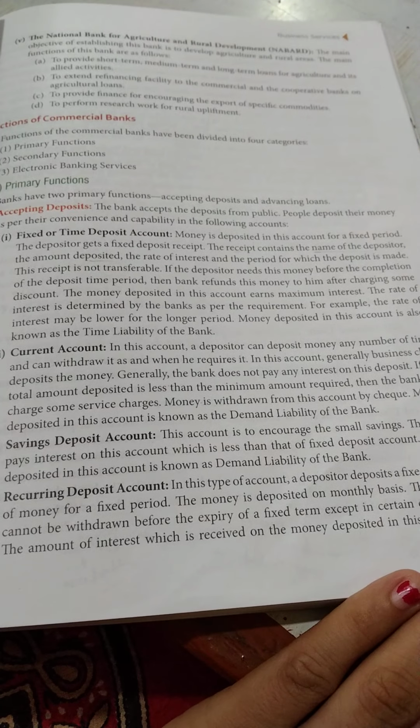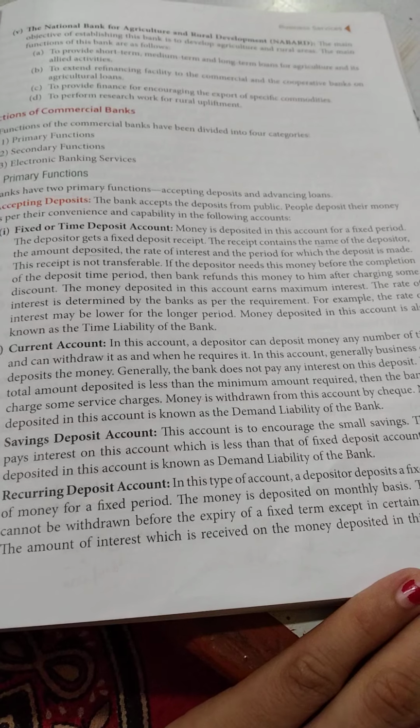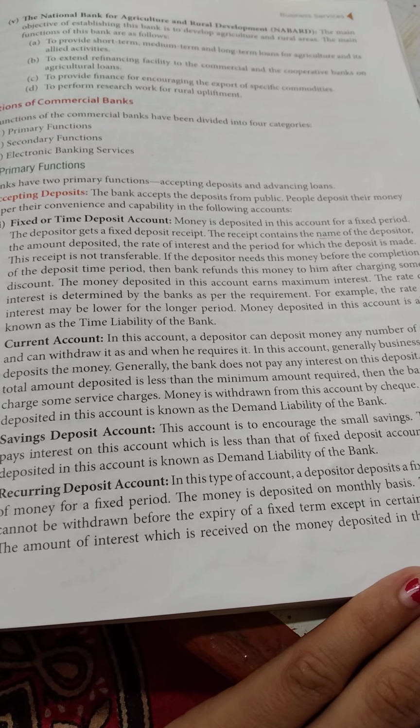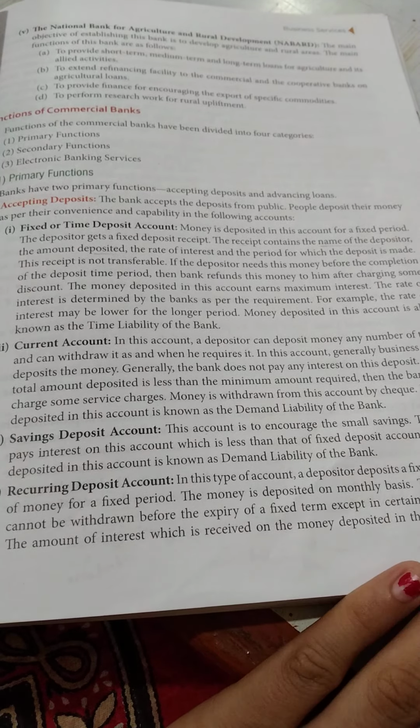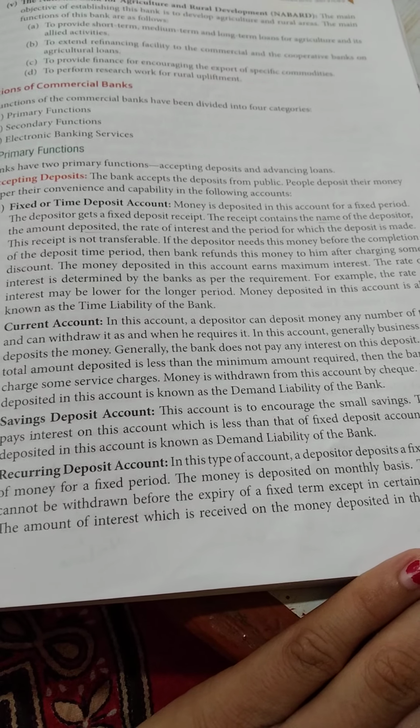The main important thing is that the rate of interest on fixed deposits is very high as compared to the other accounts. This account is also known as time liability of the bank.